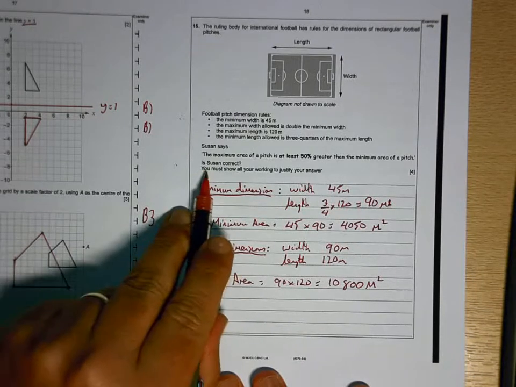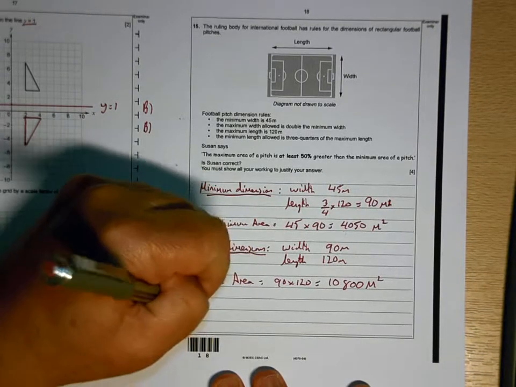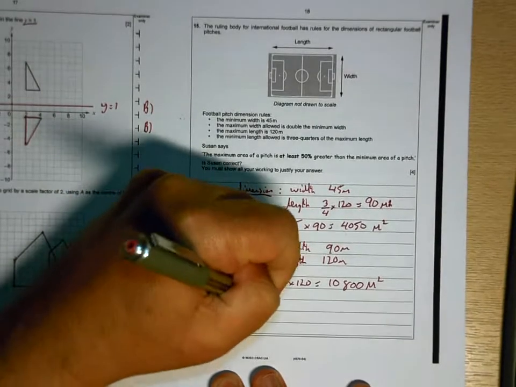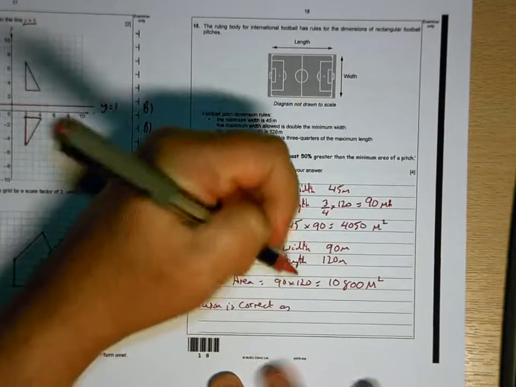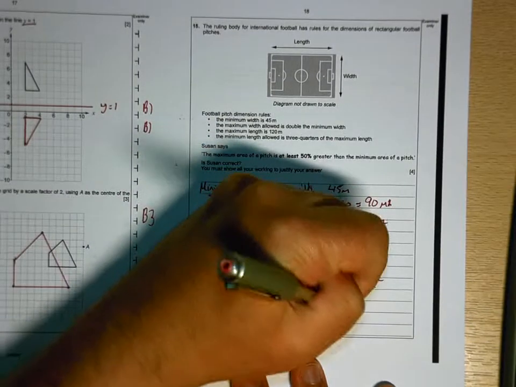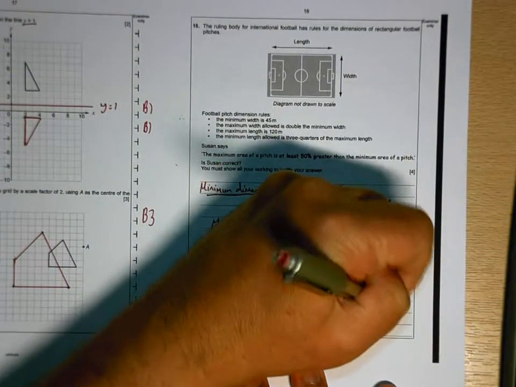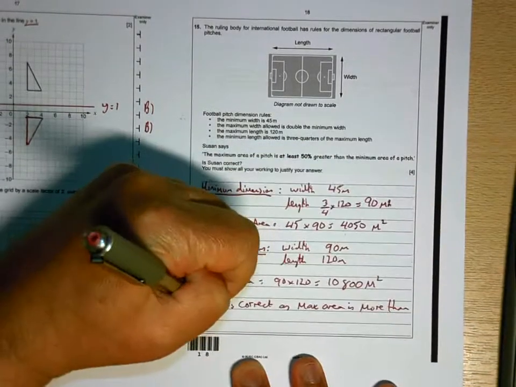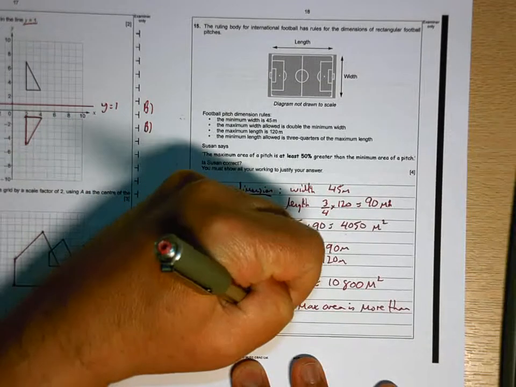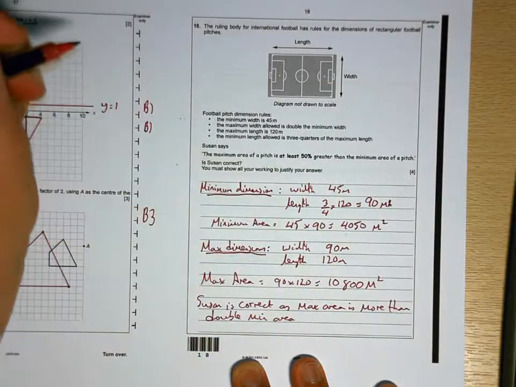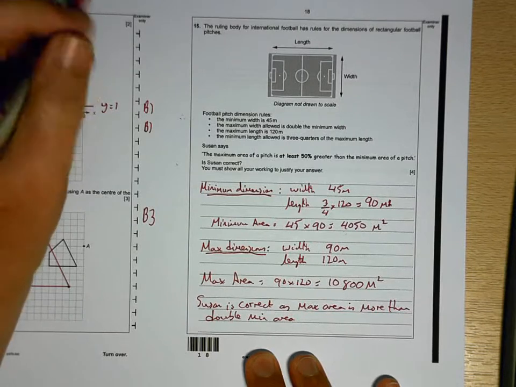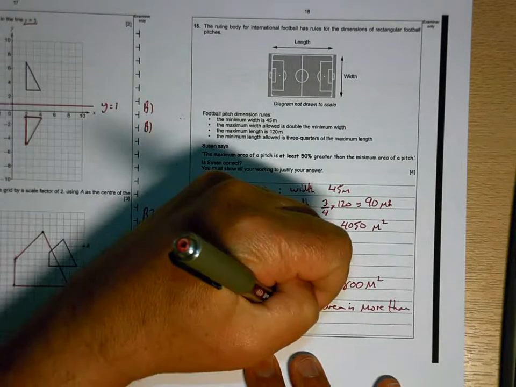Okay, so Susan is correct, as the max area is more than double the minimum area, and more than double means it's more than 100% bigger.